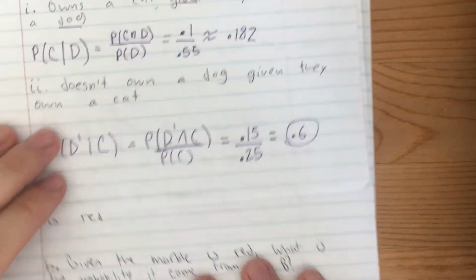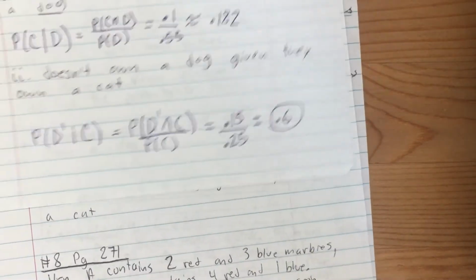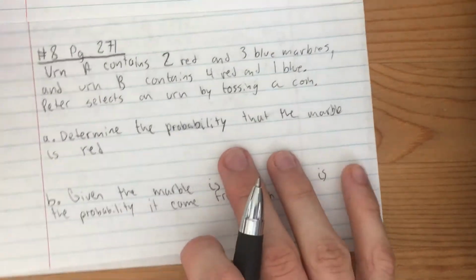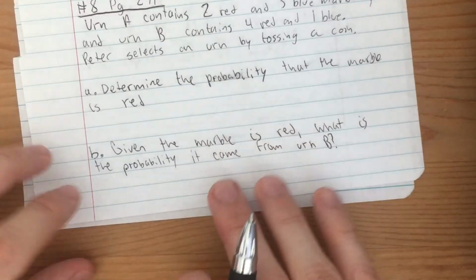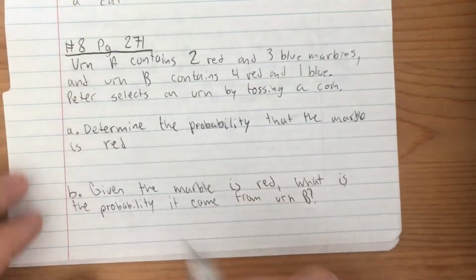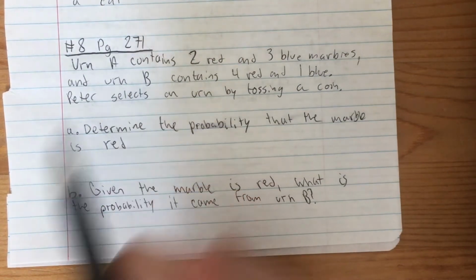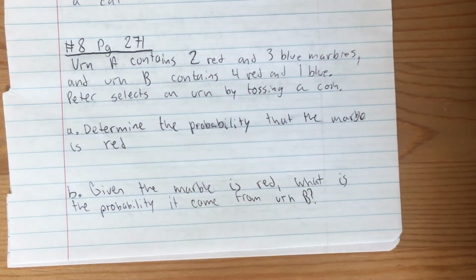And so we're going to look at another example here. This one isn't a regular example per se. It's just number 8 from that problem set on page 271. Because I wanted to give you all a chance to see 2 examples of a table here. So what we're going to do is determine the probability. I should read the problem first.